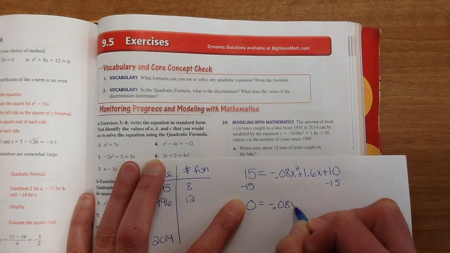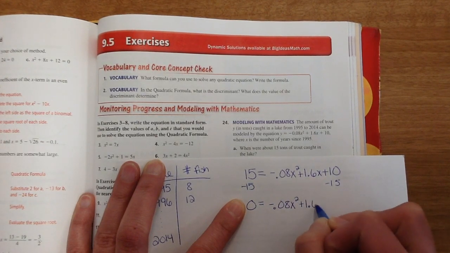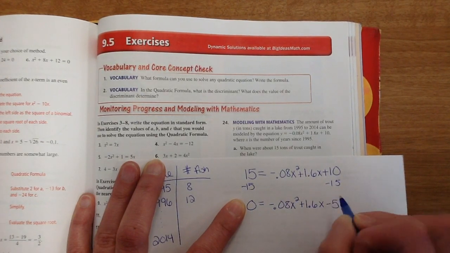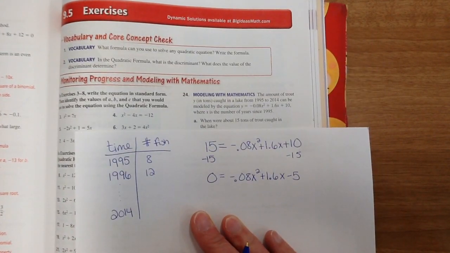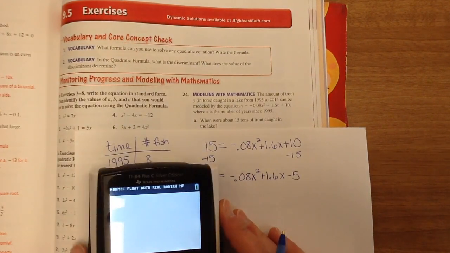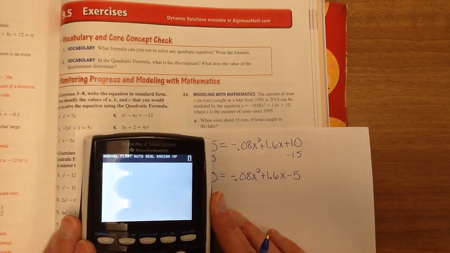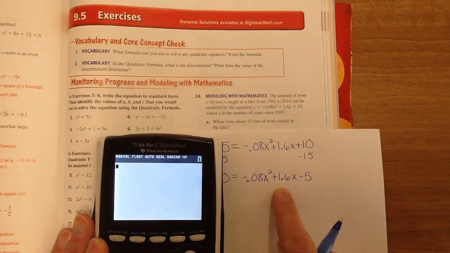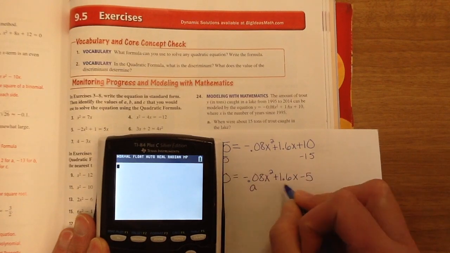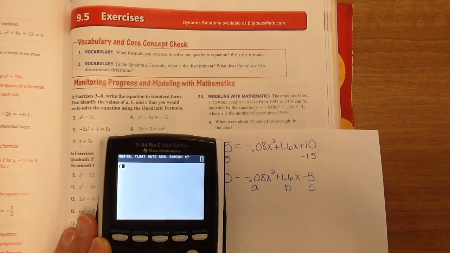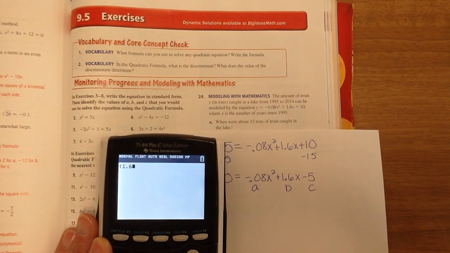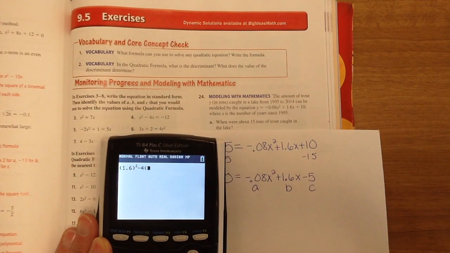and then let me rewrite this, and then we get minus 5. Now, we talked yesterday about the discriminant. Remember, the discriminant is going to help you determine the number of solutions. So we're going to go ahead and run the discriminant on this. So this is my A, my B, and my C. Let me type this in. So I do B squared minus 4 times A times C.